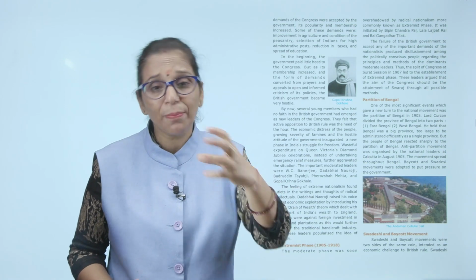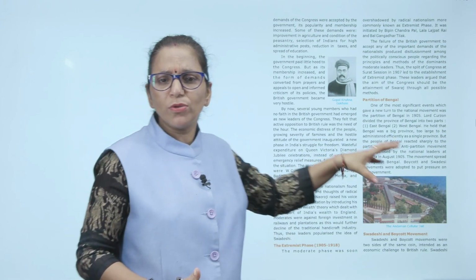So in the beginning, the government paid little heed to the Congress. But as its membership increased, the British government, being very clever, started to deny all the demands. Then these demands converted into prayers and appeals, and the Britishers criticized and denied them. By now, several young members in the INC were not happy with this petition or appeal to the British government. They wanted some rigid, radical, aggressive method where they could pressurize the Britishers to accept their demand. So they felt that active opposition should be there.